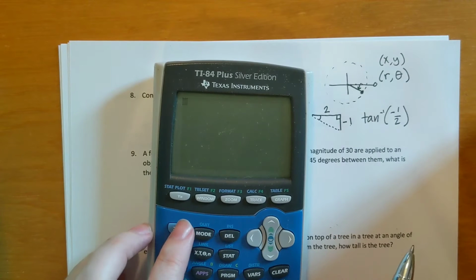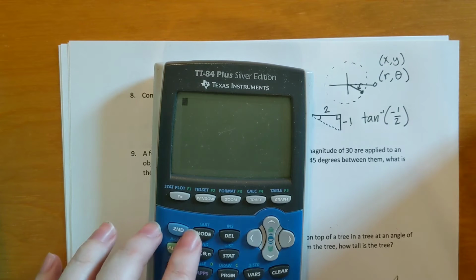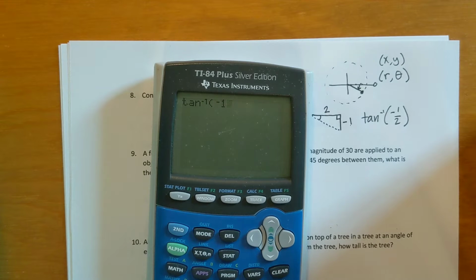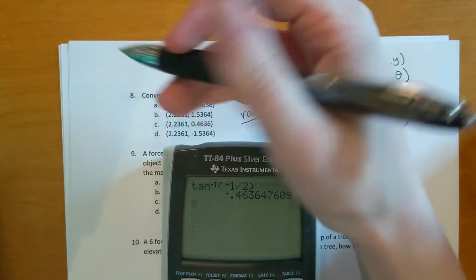Okay, so we want tangent inverse of -1/2. Oh, oops, I did minus. Oh my god, I'm so out of it. Tangent inverse of -1/2. Okay, -0.4636. Hey, that's option A.